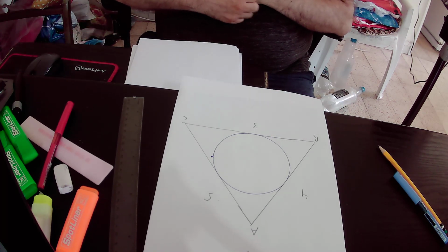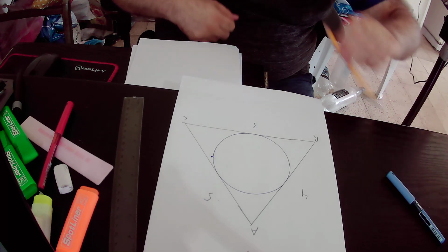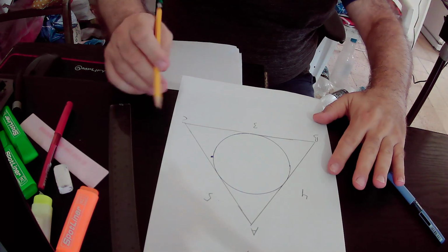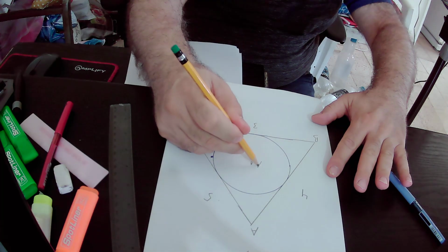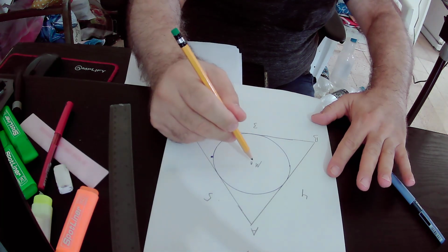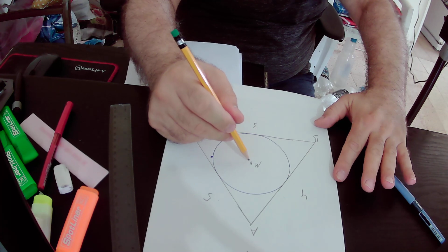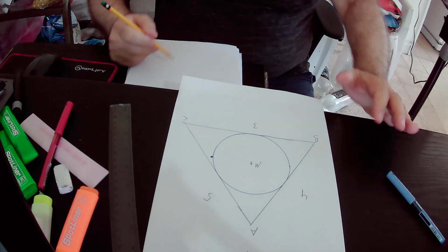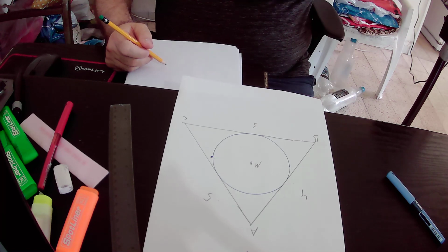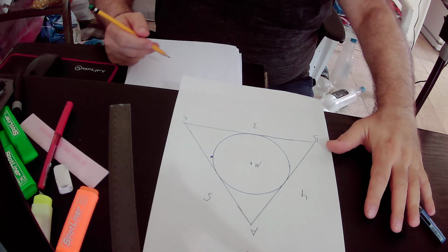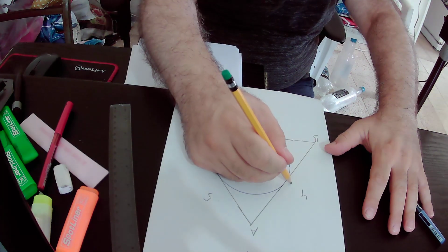Okay, so first of all we will define the center of this circle as M. So point M is the center of this circle. Then the touching point between side AB and the circle will be called N.